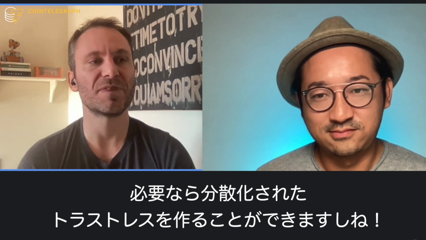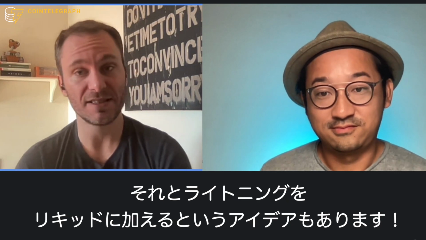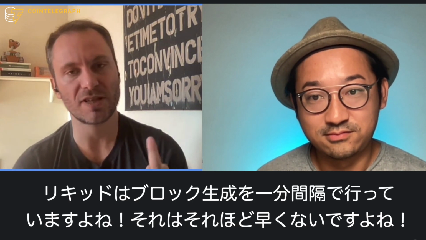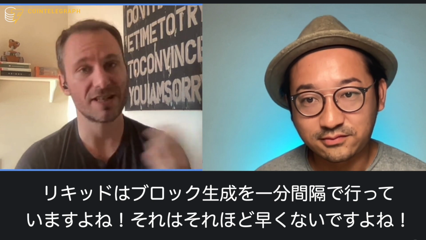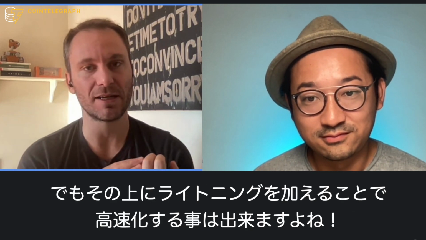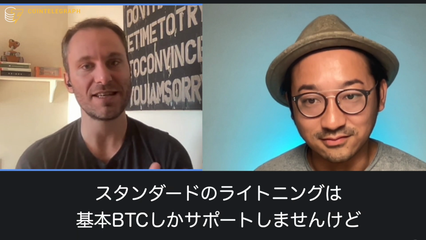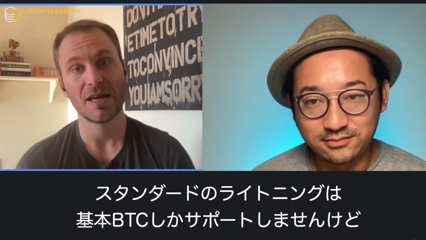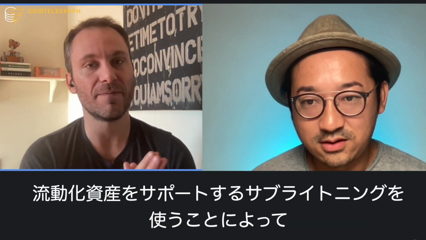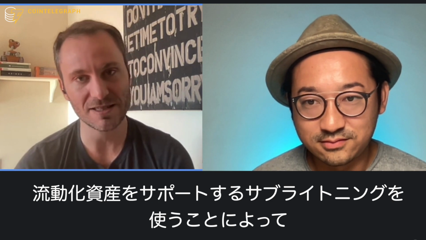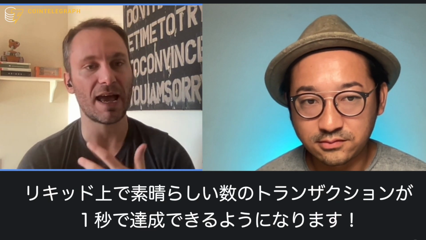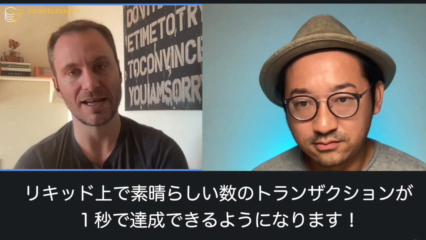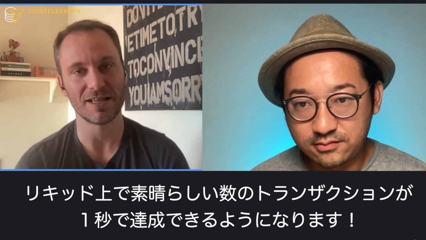Then there is the idea of adding Lightning on Liquid. Liquid has a block time of 1 minute, right? So it's not crazy fast. But if on top of it you add Lightning, then it becomes crazy fast. The standard Lightning supports only BTC, but the idea is to create a Lightning that supports Liquid assets, so that we could achieve an impressive number of transactions per second on Liquid via Lightning Network for USDT as well.